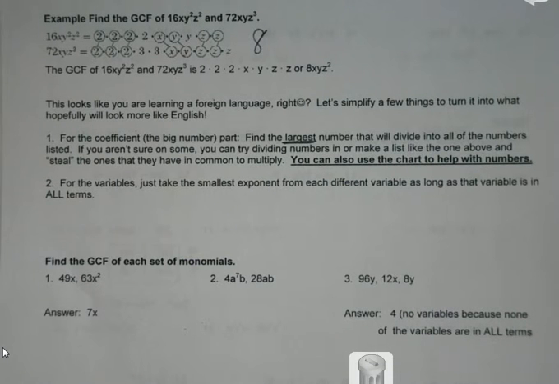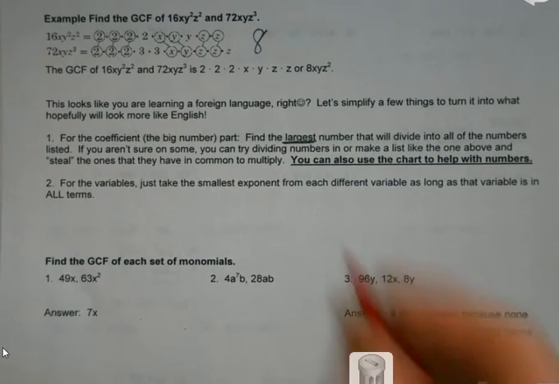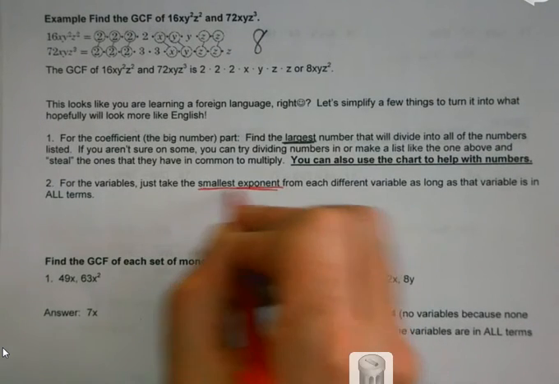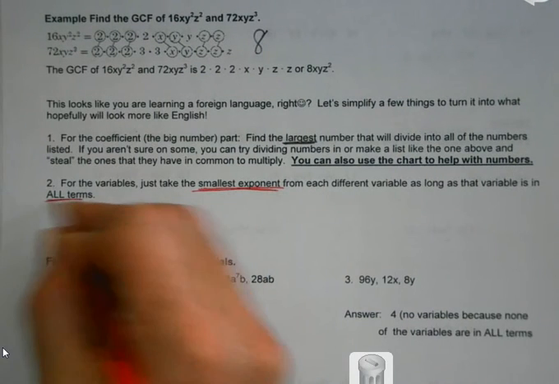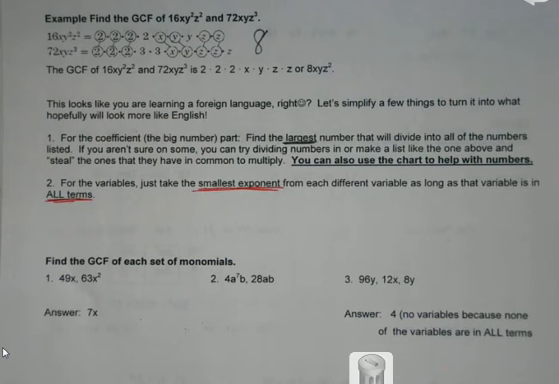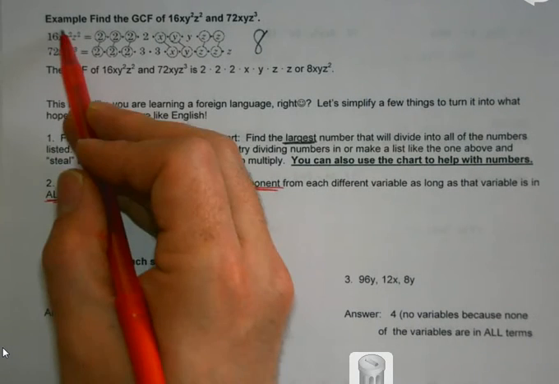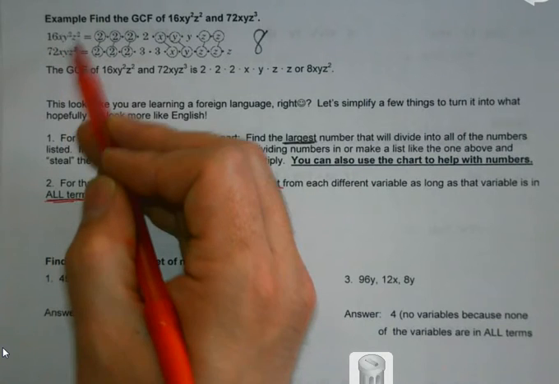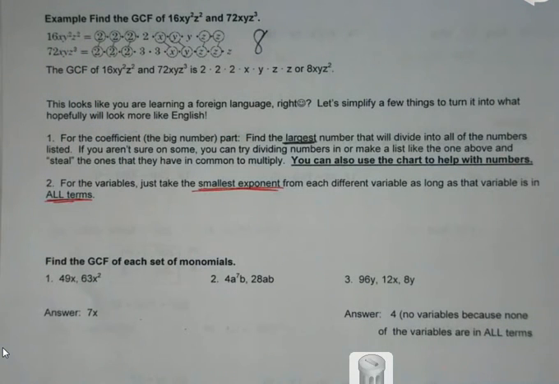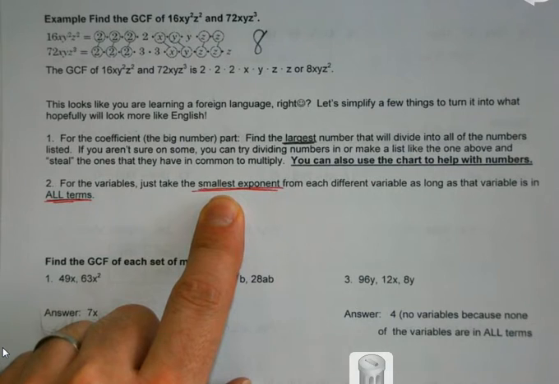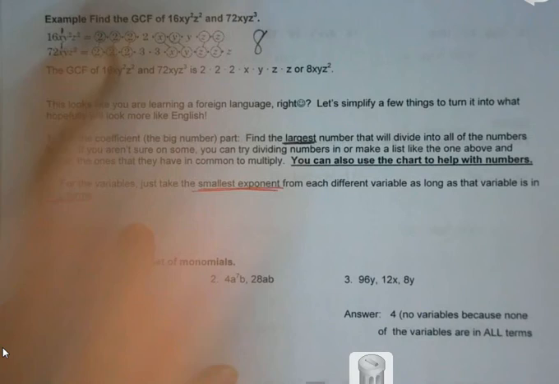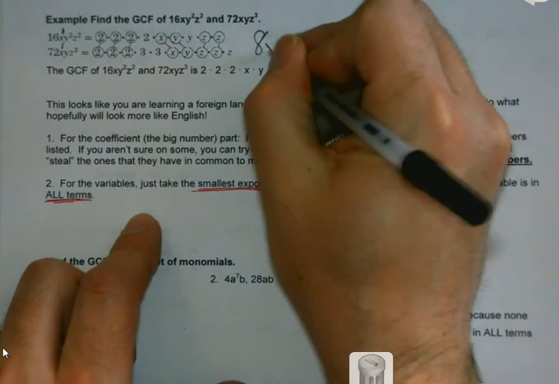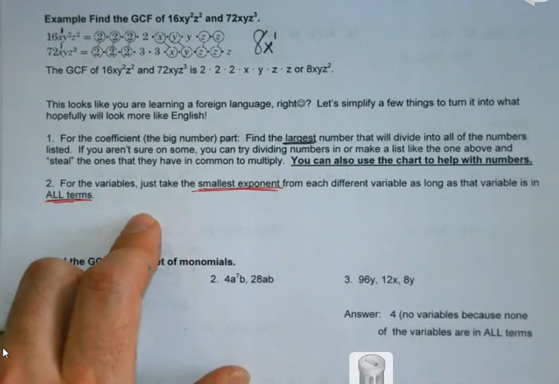So then number 2 is for the variables. We're going to take the smallest exponent from each variable as long as the variable is in every term. So for instance, again, if I came back up here, I have x's in both, I have y's in both, I have z's in both. So I'm going to have all 3 of those variables. But I just want to take the smallest exponent each time. So I look here and I have x and x, and we know when I don't see an exponent, I assume it's a 1. So I'd have 8x, or if I wanted to put 8x to the first, I could.